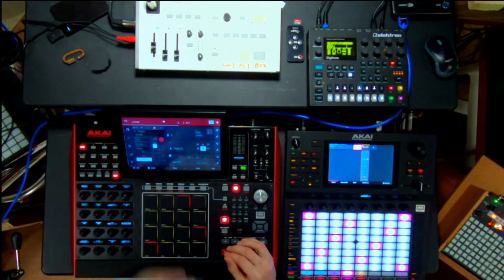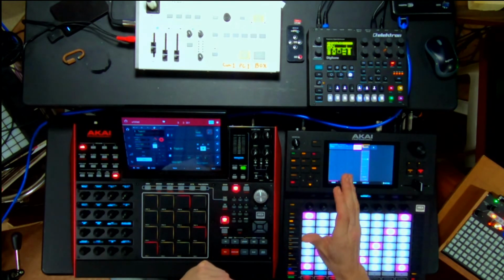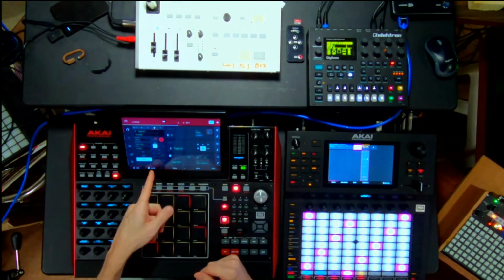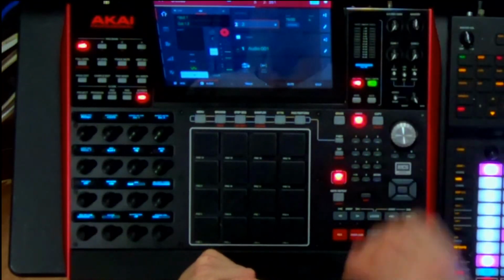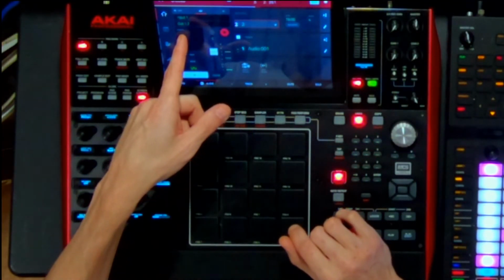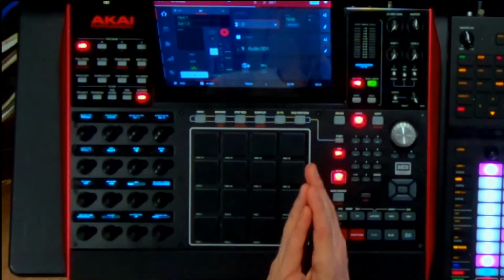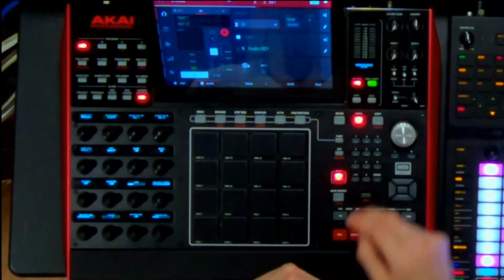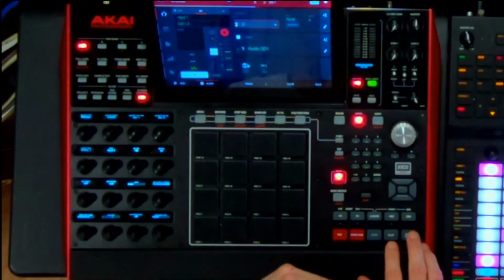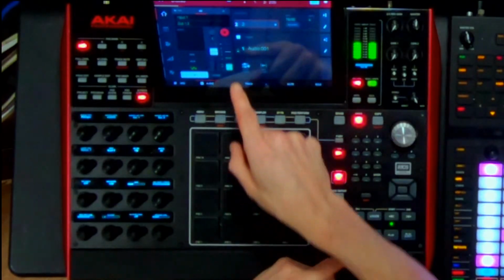So now we've got 4 tracks of MIDI, and where it's coming to is an audio track that is playing from my mixer. So I have everything running through a mixer first, then it comes in. I got it coming in on input 1. You can see it here.